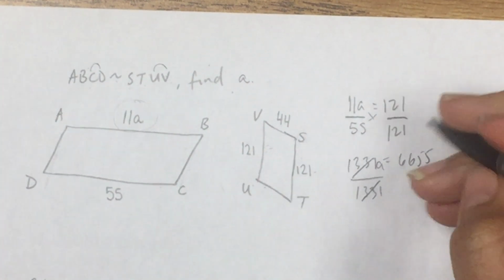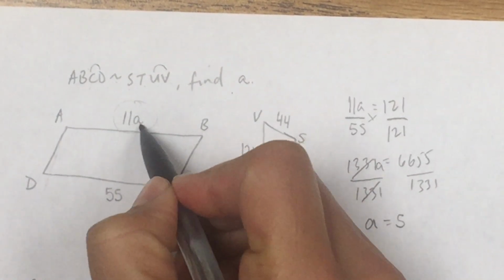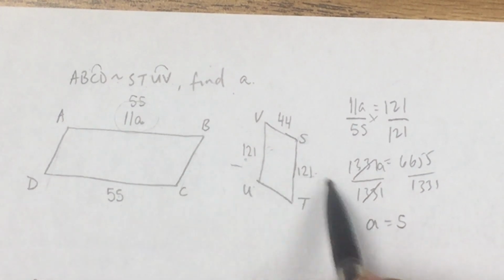So A is equal to 5. And that makes sense because 11 times 5 is 55. And you can see these opposite sides are congruent and these opposite sides are congruent.